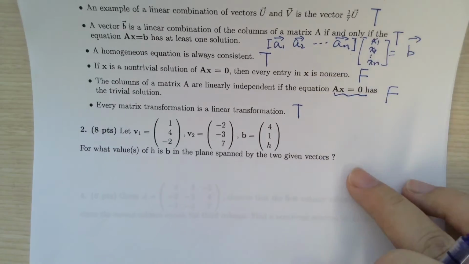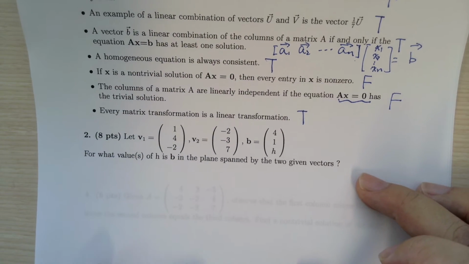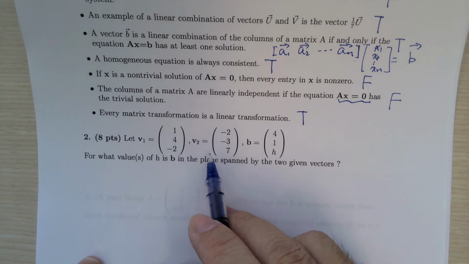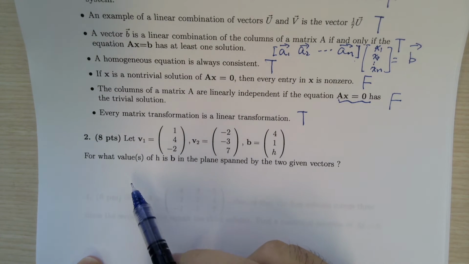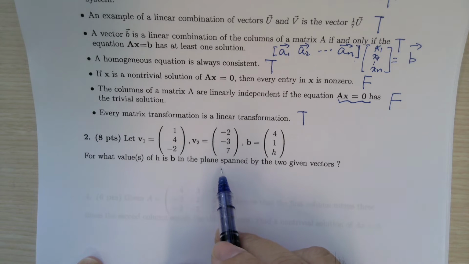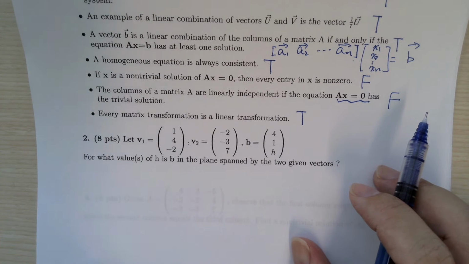Now let us look at the next problem. So if you have v1, v2, and b here, for which values of h is b in the plane spanned by those two given vectors?